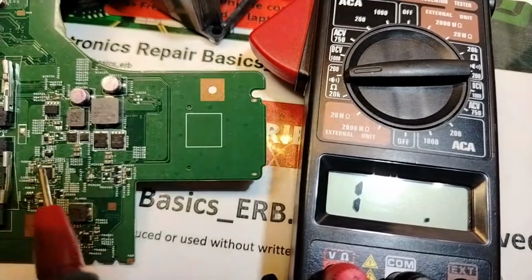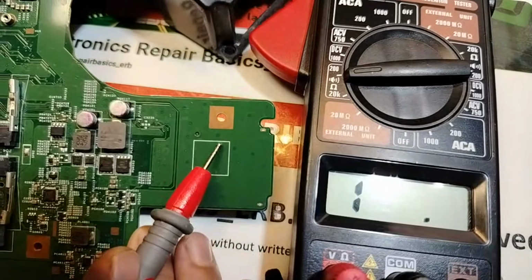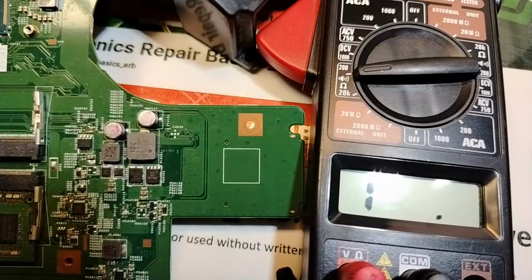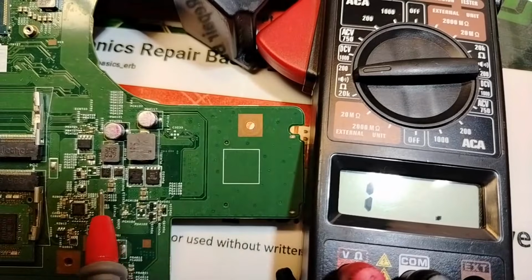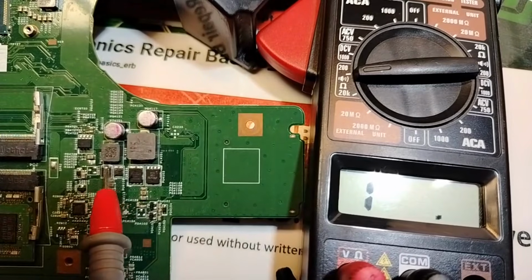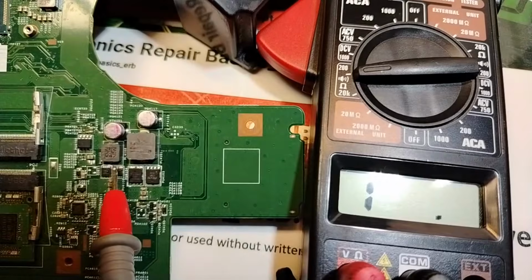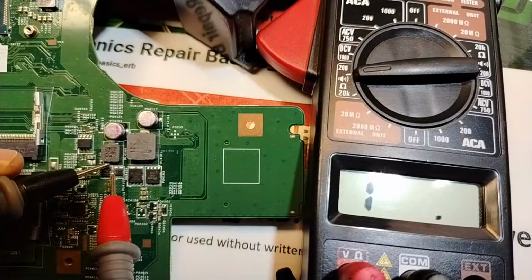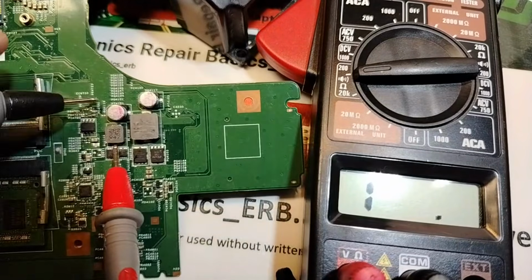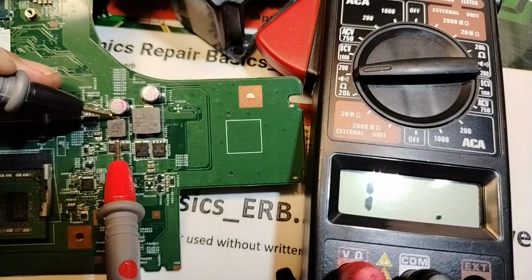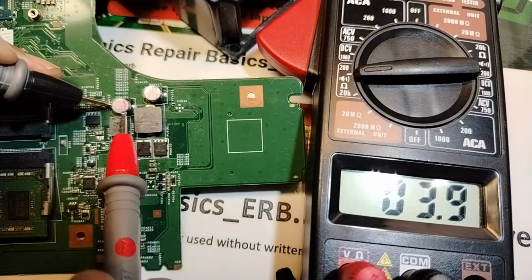Those tips should be replaced, no problem. Okay, here we have the input, here we have the output. And of course the inductor here will be connected to the electrolytic capacitor. Basically here we have the output.